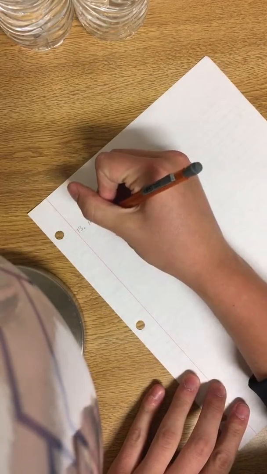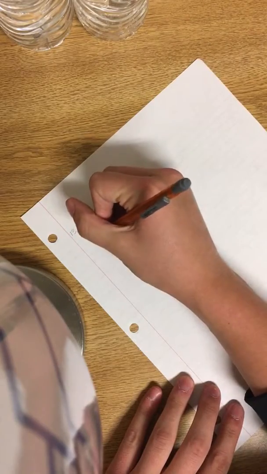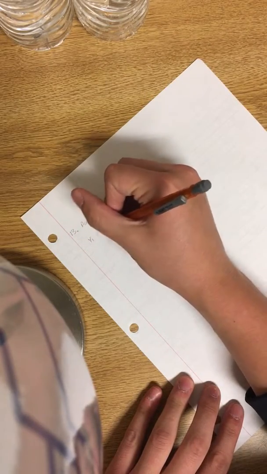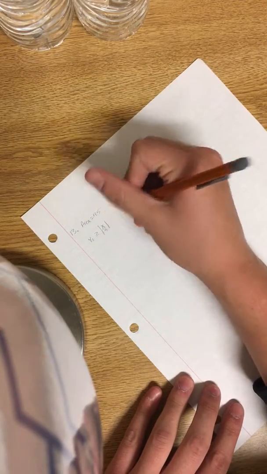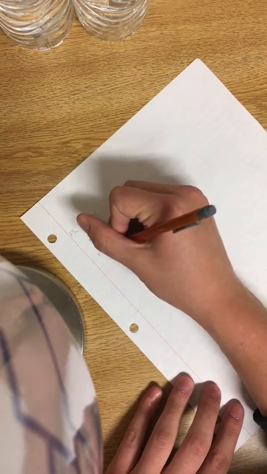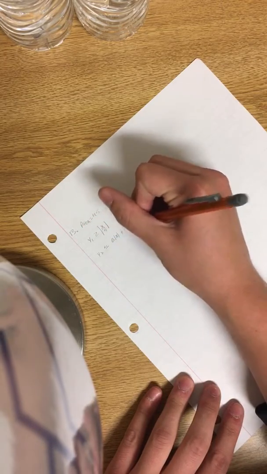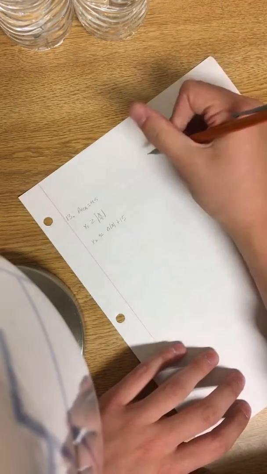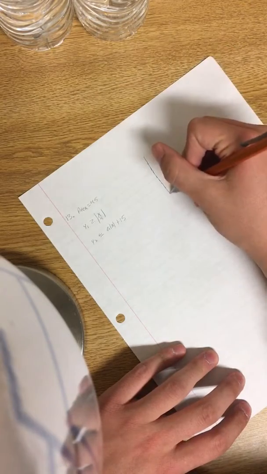So the first thing we need to do is make sure we remember that the area is 45. And also we're going to write down both equations. So y1 is greater than or equal to the absolute value of x over 5, and y2 is going to be less than or equal to a times the absolute value of x plus 15. First, I'm going to draw a graph here to try and get a rough idea of what the graphs look like.